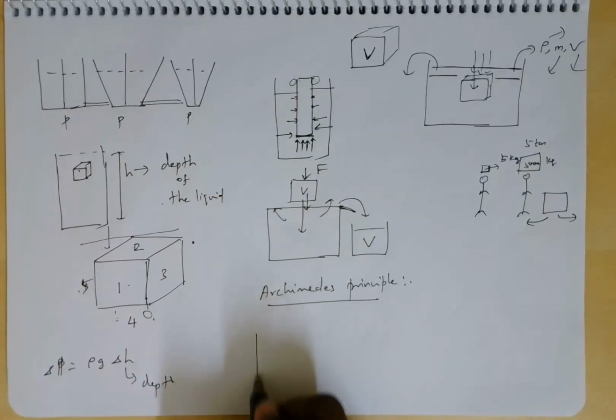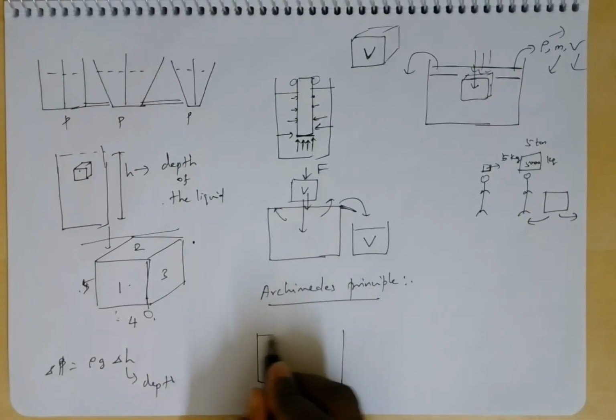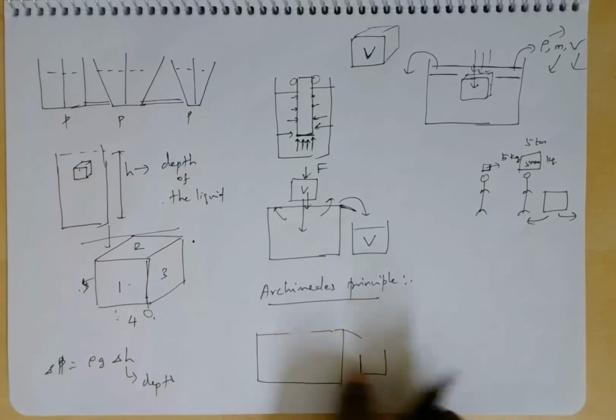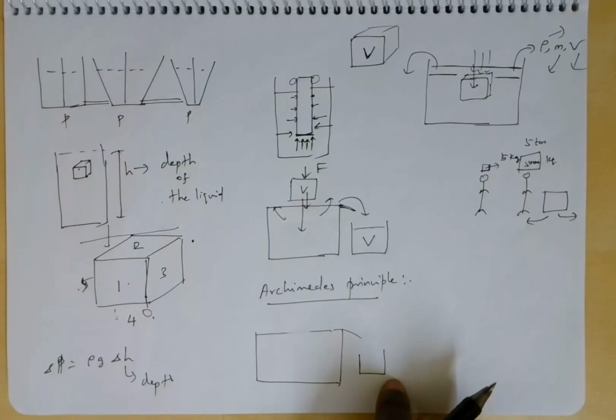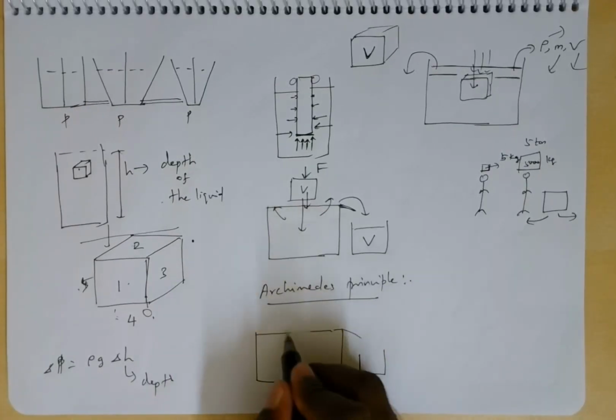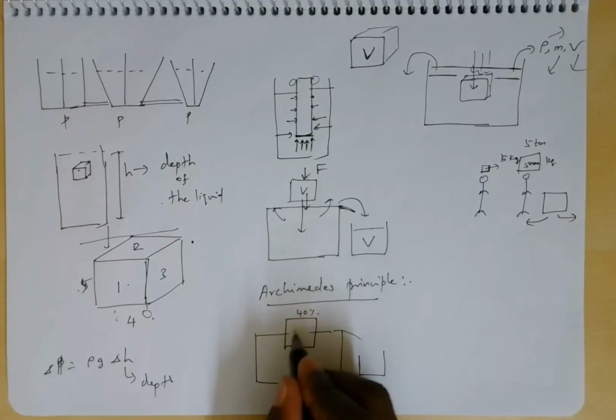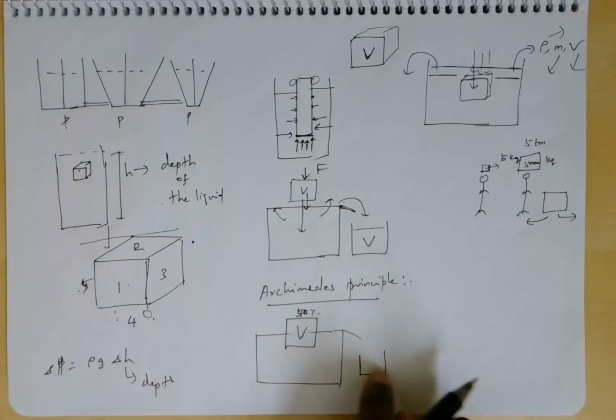Now here is a clever incident. Let's say it's the same tub. We'll have a measuring cylinder here to measure how much flow has happened. Now you have pushed only 40% or 50% of the cube inside. Then what volume of liquid will you get?